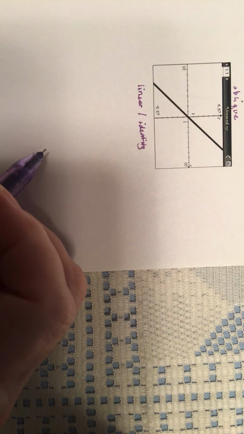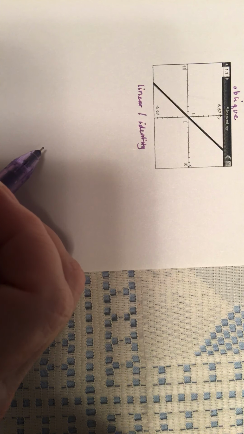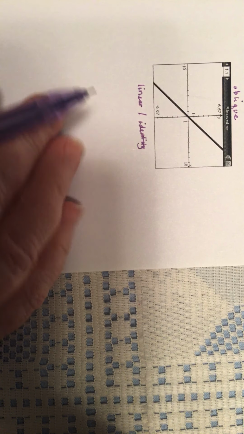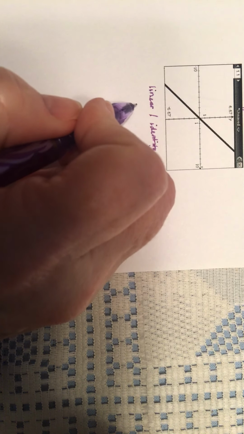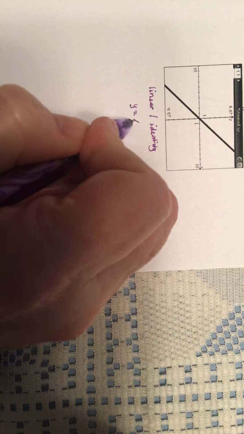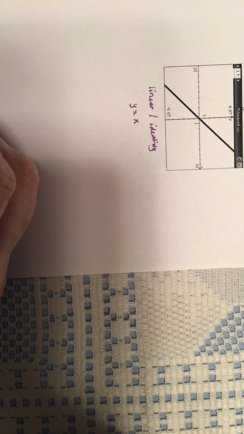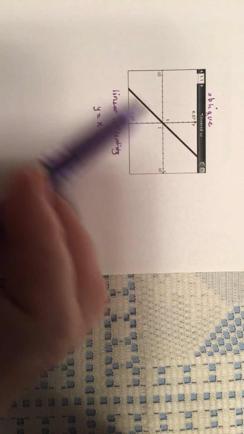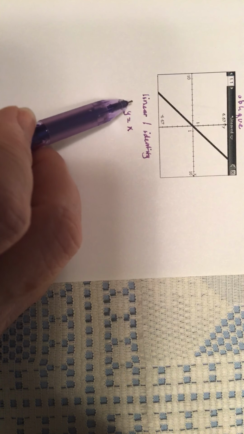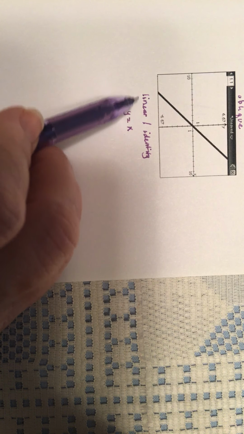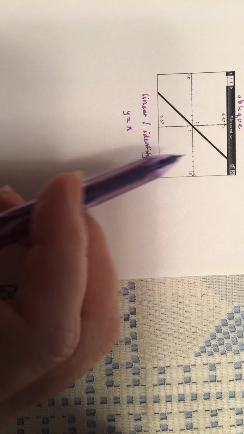And why is it called the identity? It's because whatever y is, x is. And so its equation is y equals x. And so we have this oblique line, which just tells me the kind of line it is. The function always is linear. This is a linear function.